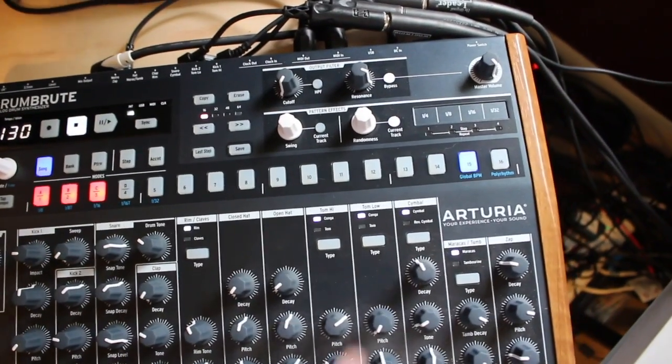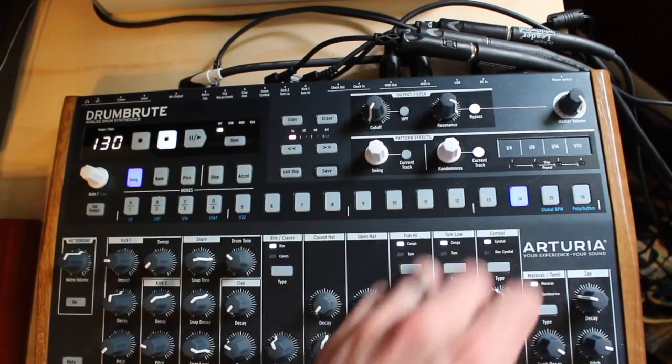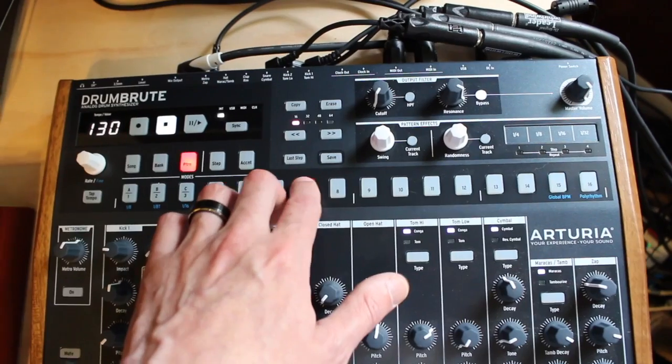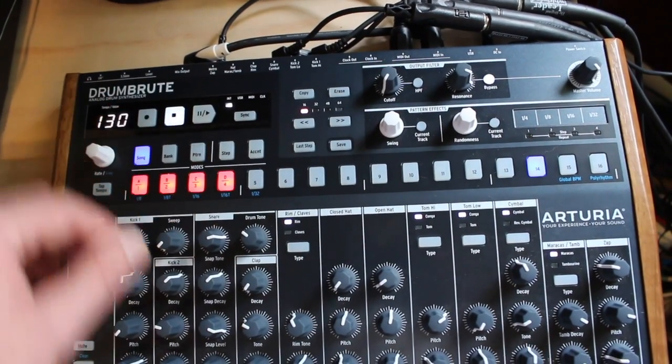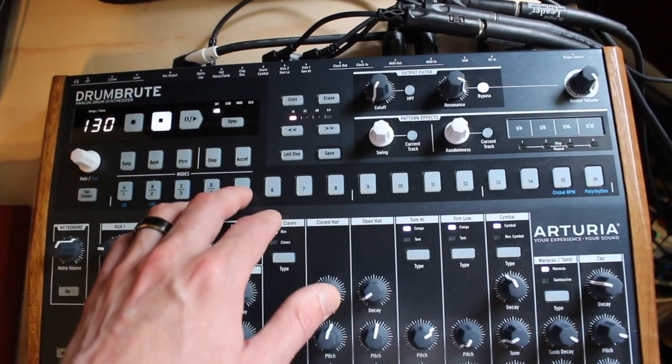So again, you'll see song slot 15 has 3 patterns. Let's go to 14 and do 4 patterns. And let's go to 13 and we'll do 5 patterns there.